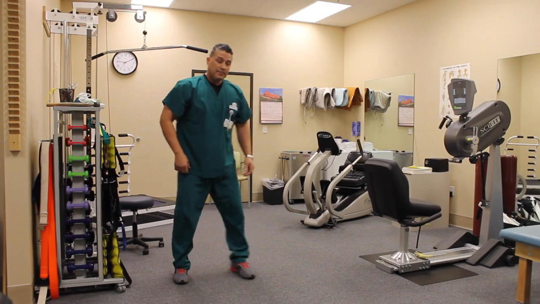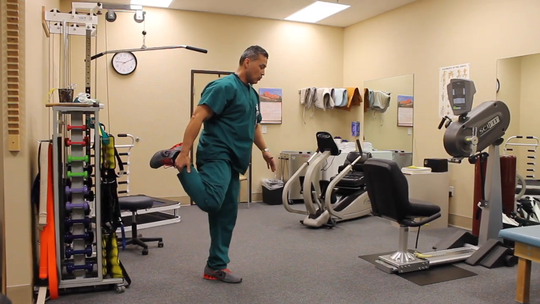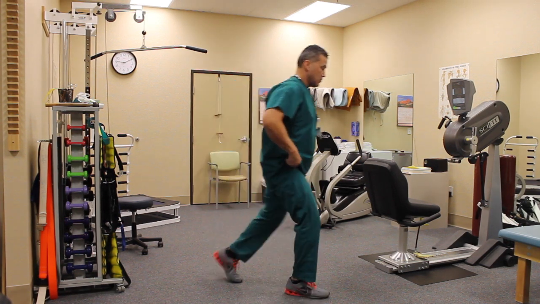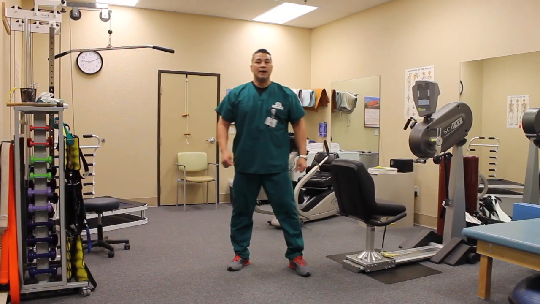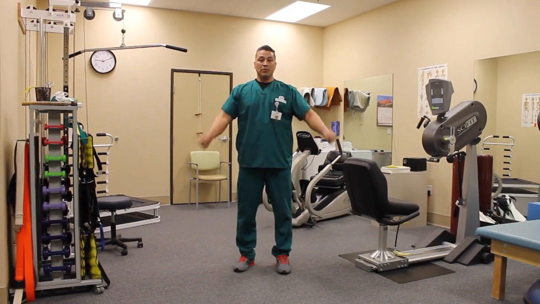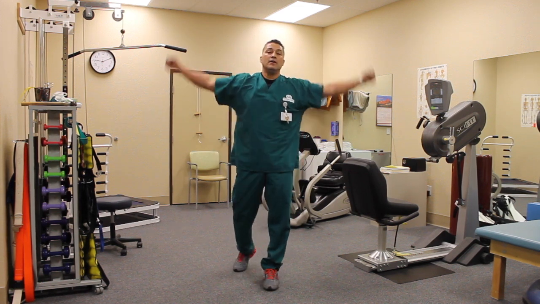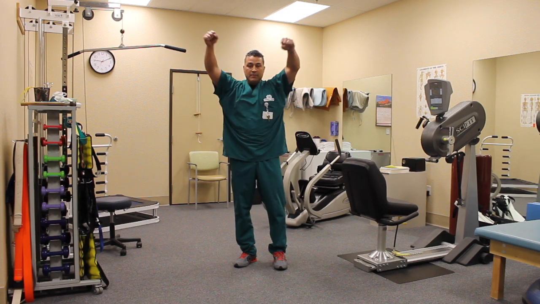Third dynamic movement is grabbing the ankle and pulling. Again, holding balance with our uninvolved leg. Reaching across, pulling up. For the upper body, what we can do is simple arm and shoulder movements. Starting small and rolling to a larger movement, and then going back.